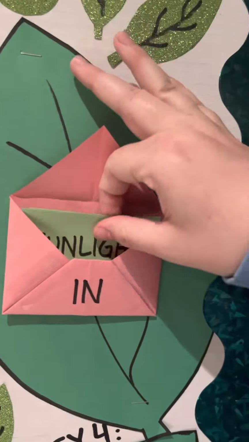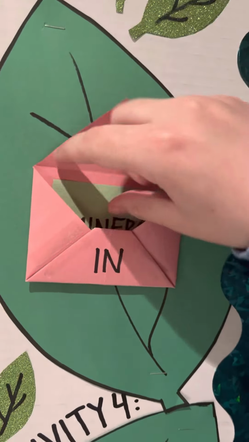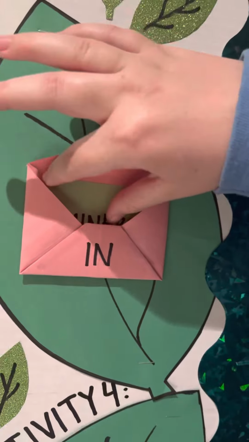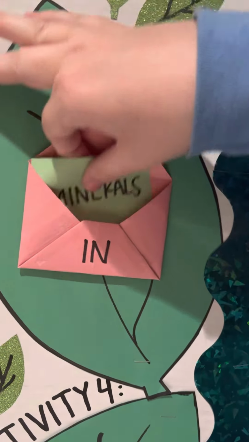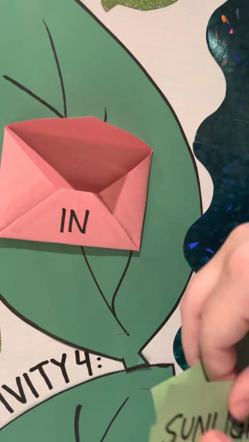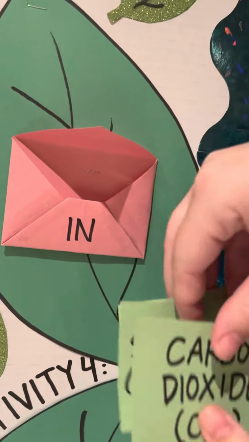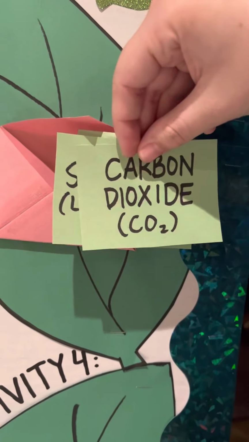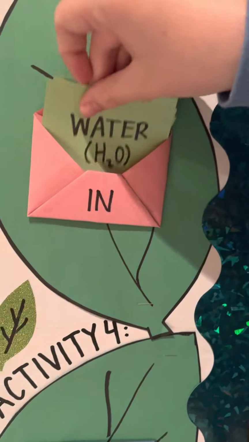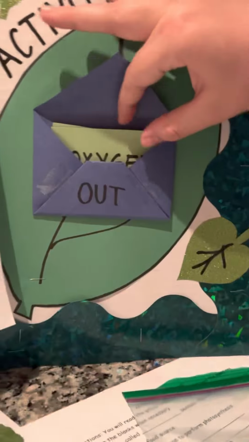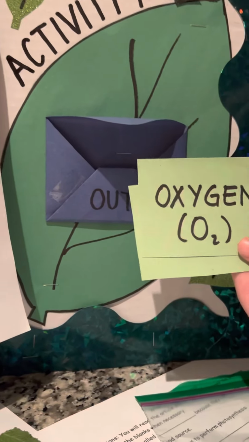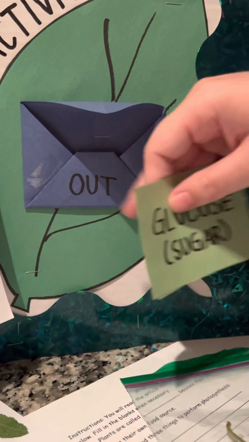So in the in section, they'll write minerals, sunlight or light energy, carbon dioxide or CO2, and water, H2O. And then for the out section, we have oxygen, O2, and glucose, which is sugar.